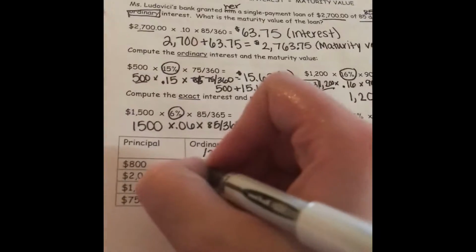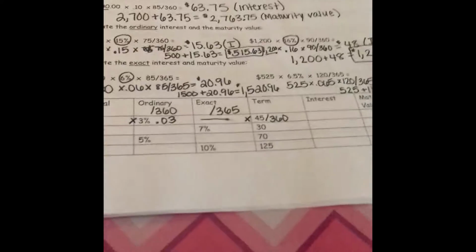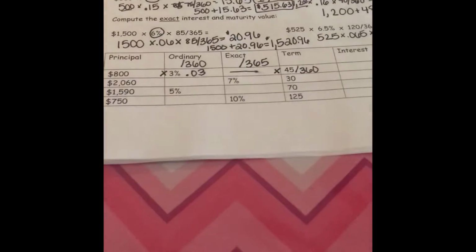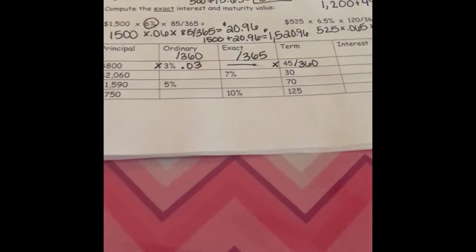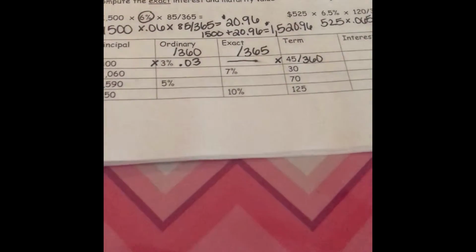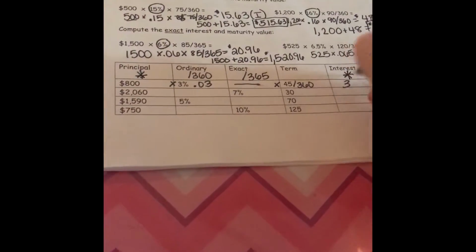Then we're going to multiply 800 times 0.03 times 45 out of 360. That is $3 in interest. So then I'm going to add my principal, my 800 plus 3. My maturity value is 803.